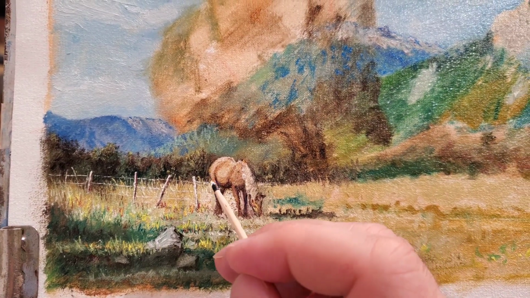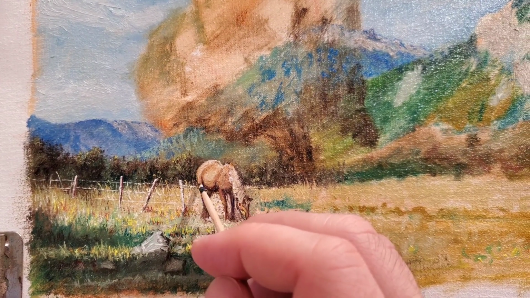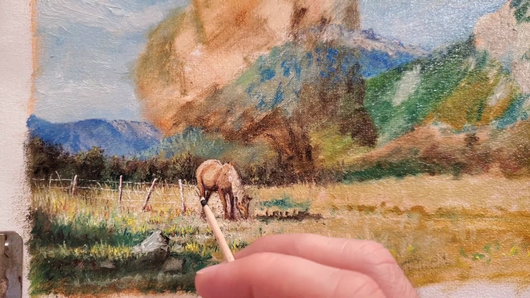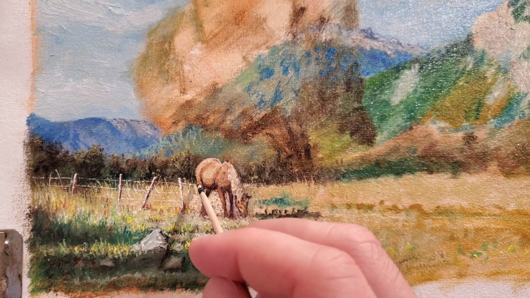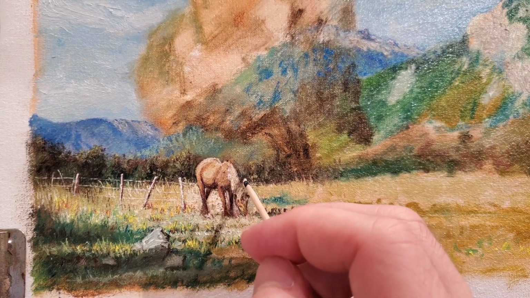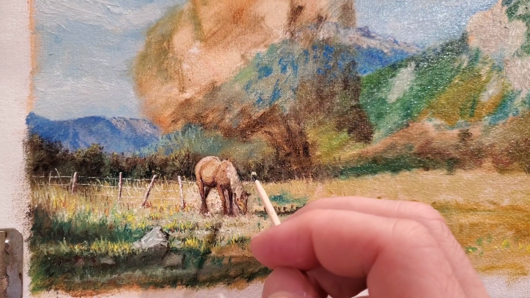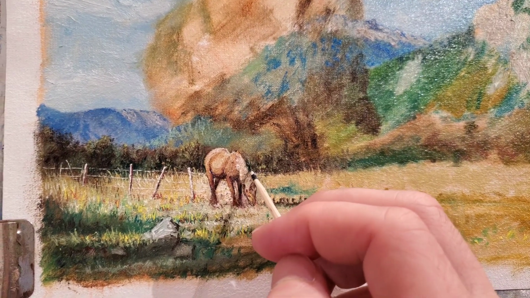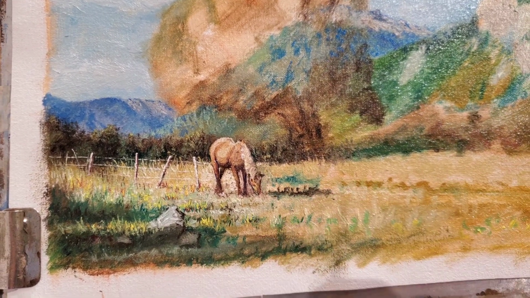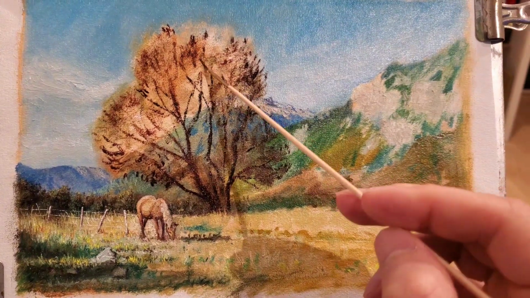Now I'm defining some really precise details on the left side. I wanted to take a moment in this part to show you how far you can get with a tiny brush and some patience. It is really wonderful what you can do if you're patient enough and you have the right tools. So working small is not an excuse for not using details.